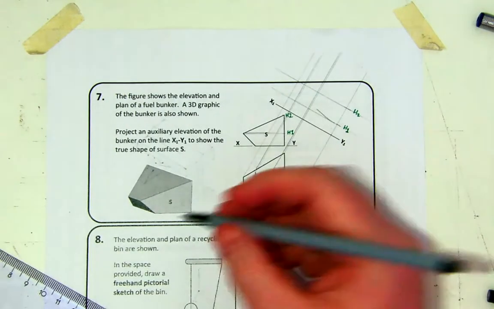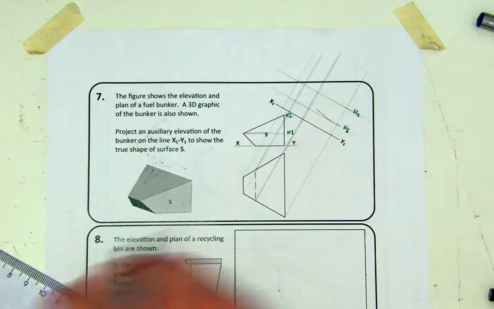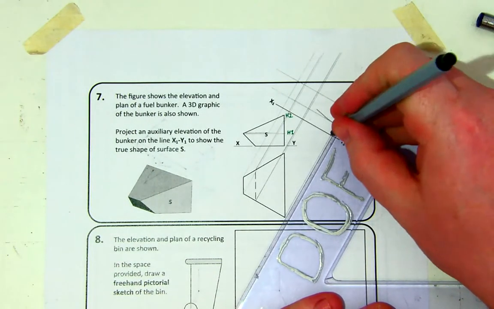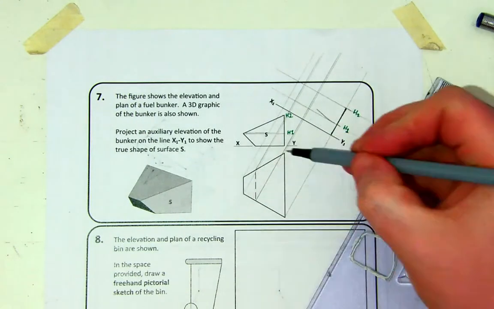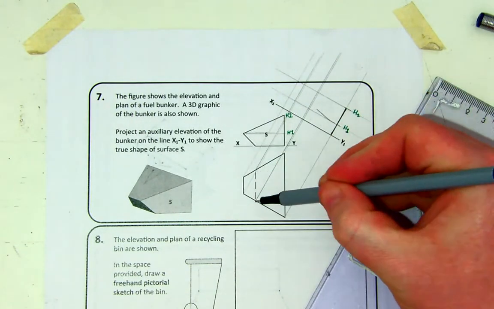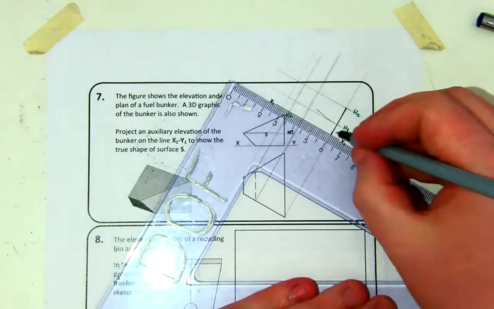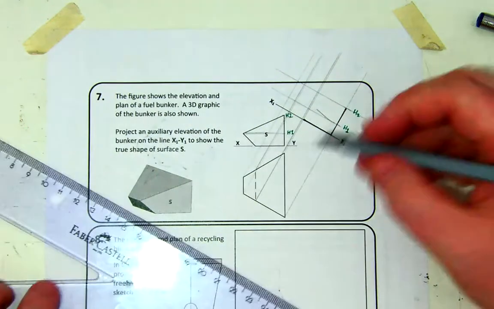If I'm standing here looking in, this edge here is a line going from the ground up to H2. So I'll draw in what I see in the front first, all the surfaces. Then that goes along to this point here, all the way up to here, along the ground. There are two lines very close together there.